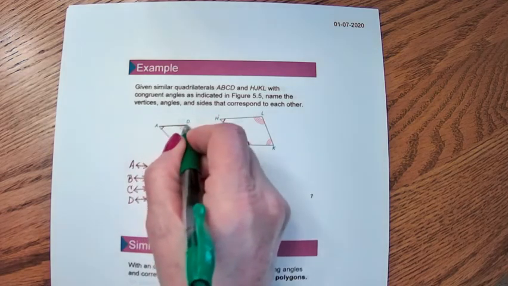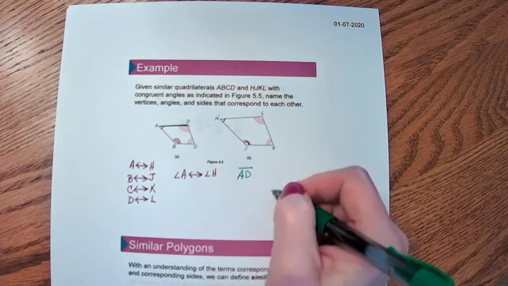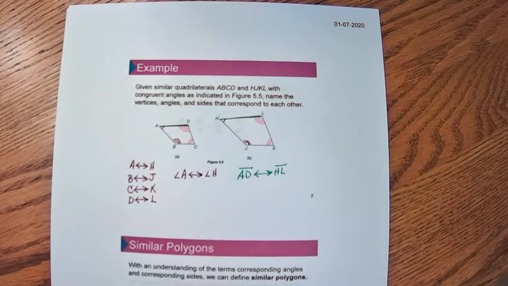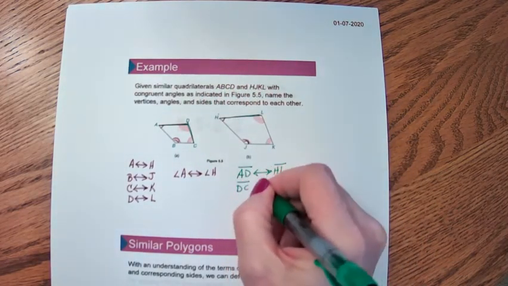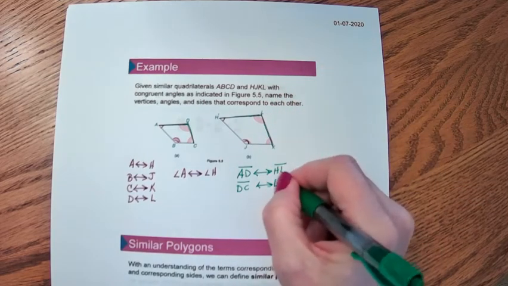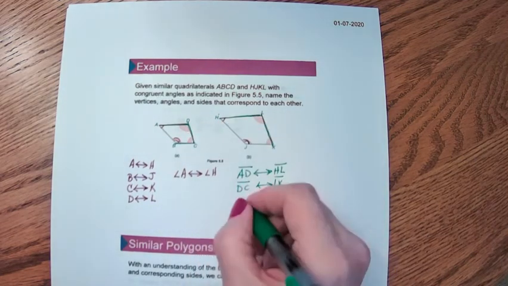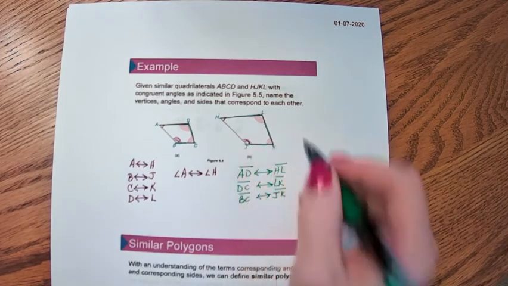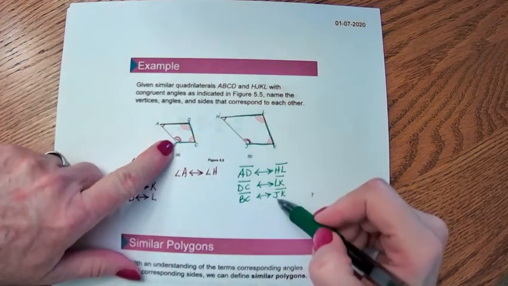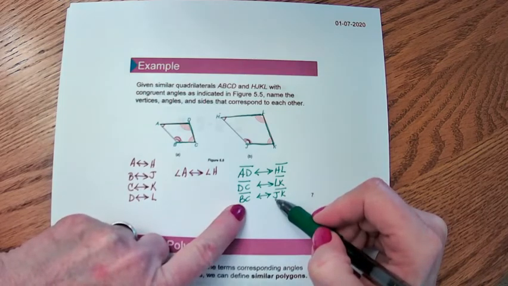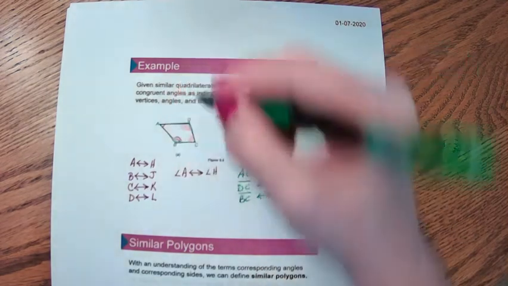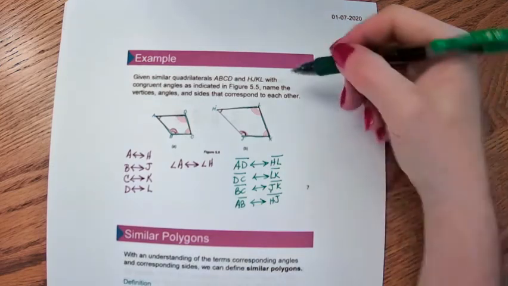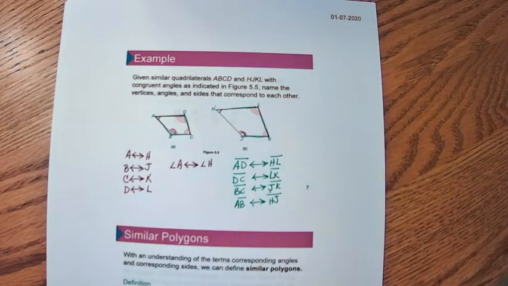So between the 1 and the 4 arc, side AD corresponds to side HL. Side DC corresponds to side LK. We just keep going. Side BC corresponds to side JK. B corresponds to J, so J's got to be the first letter in that segment. And then segment AB is going to correspond to segment HJ. So that's what they wanted us to do, name all the vertices, angles, and sides that correspond to each other.